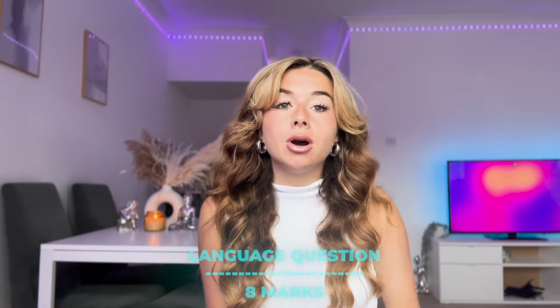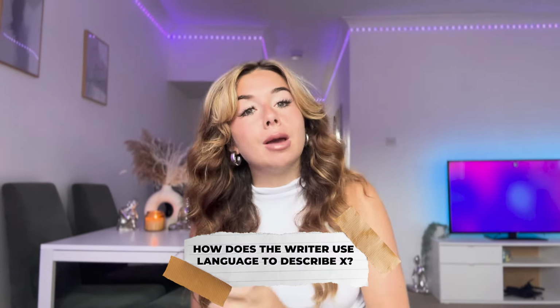So just so we know what the question is, it will be a language question and it will be 8 marks. And the question will be something like, how does the writer use language to describe X? So the grade 9 structure that we are going to use is PETAETAZ. PETAETAZ stands for point, evidence, technique, analysis, evidence, technique, analysis, zoom.